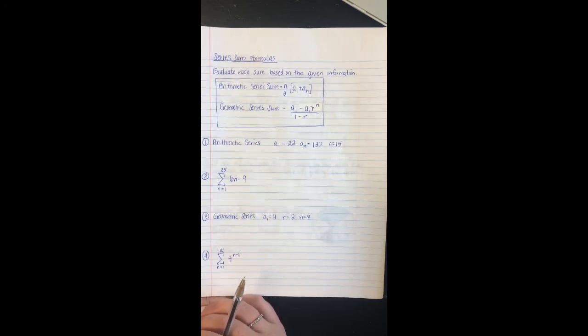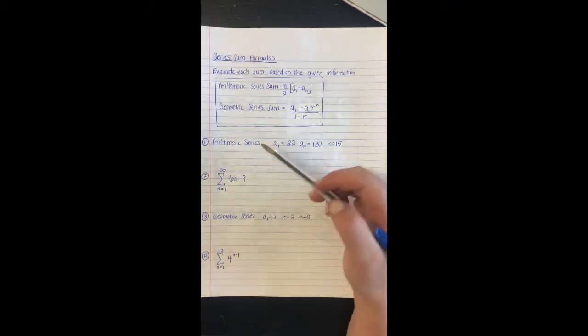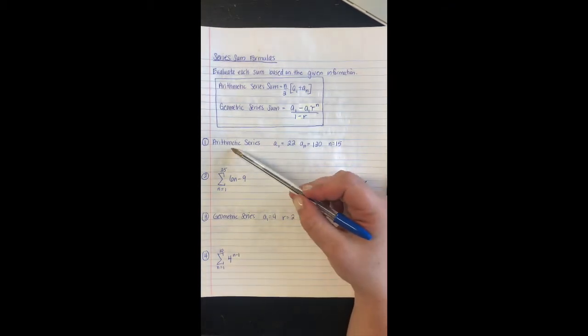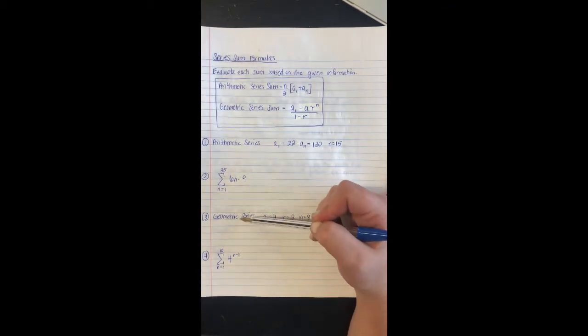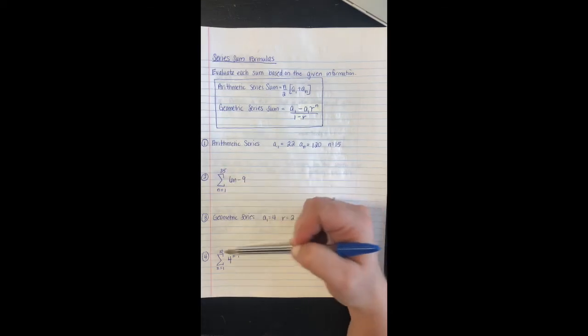Okay, so the series sum formulas. So this is for a situation where maybe you could plug it in your calculator, maybe you can't. There are some formulas that are provided to you on your reference table, so you don't even have to worry about memorizing them. You just have to know when you're supposed to be using them. So either it's going to tell you this is a series. It would have to tell you that it's arithmetic or geometric, or we'll talk about how you can determine it by looking at the equation.